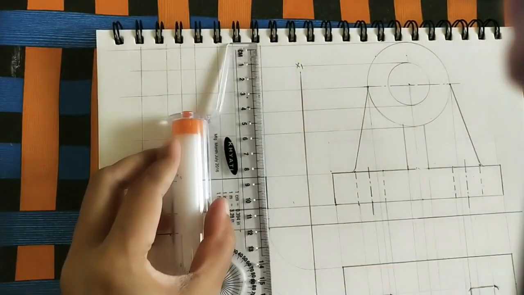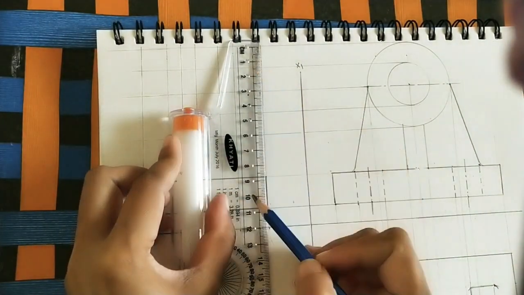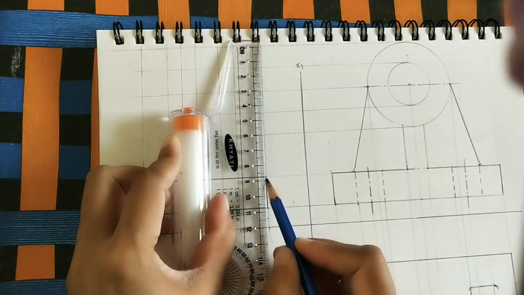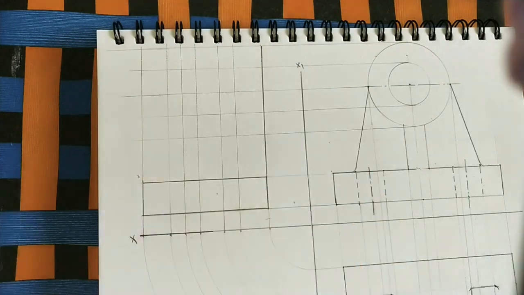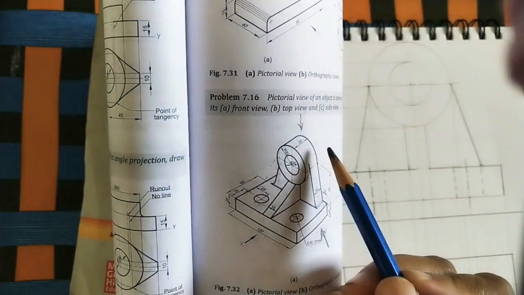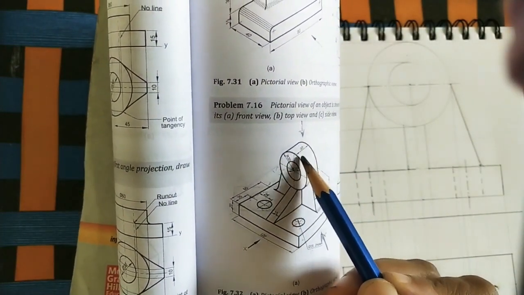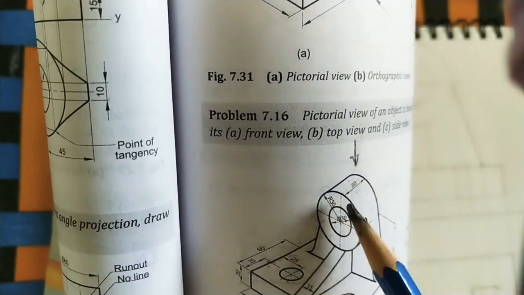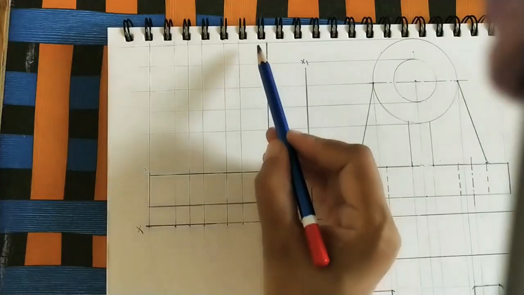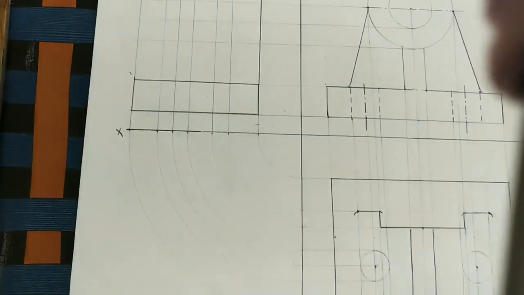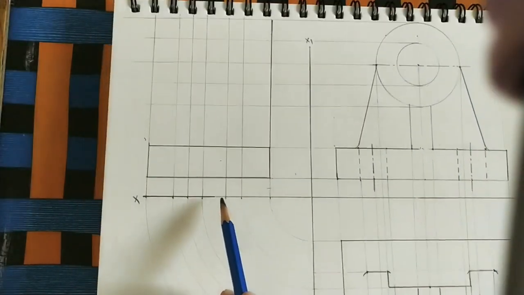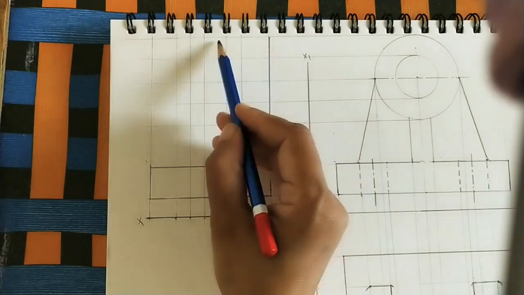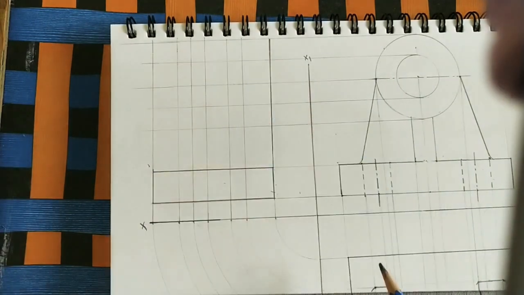Just make one vertical line here. Here I am not measuring, whatever projector lines are coming, I am taking the same length. Make it dark. After taking the line here in the side view, we can see this thickness. How much is it? 30 mm it has given. So just take a 30 mm line here. Already we took this 30 mm here. Whatever projector line is coming, up to this we can take the dark line.